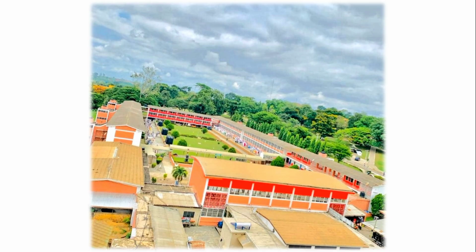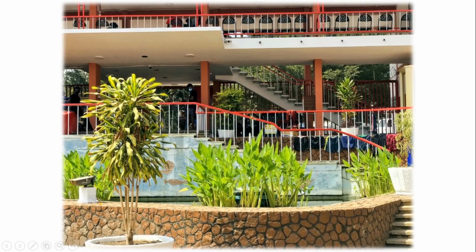Inside Independence Hall, there's a silver something here. It's an eatery. You go there, you get your food, and then you go and eat. This is the entrance of Independence Hall. When you enter each hall, apart from Africa and Unity Hall, this is how it is structured.